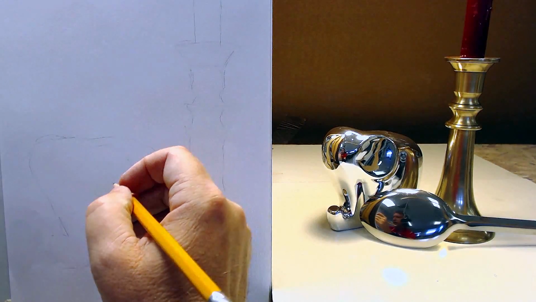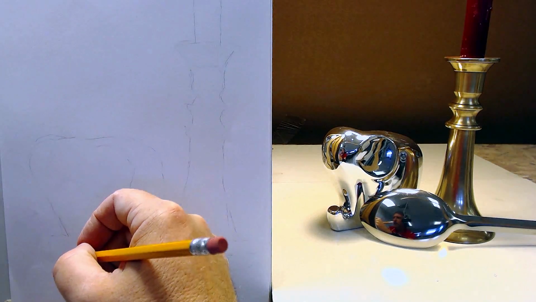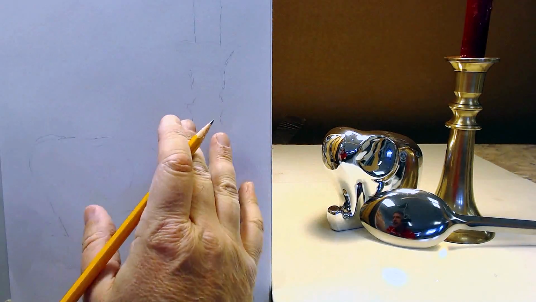Okay, and the more you do this, the more you'll get it right off the bat. All right, so I've got my shapes in there and everything's looking good.